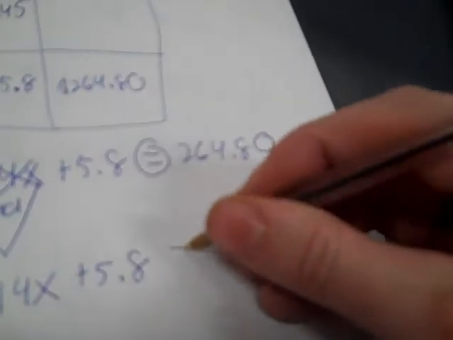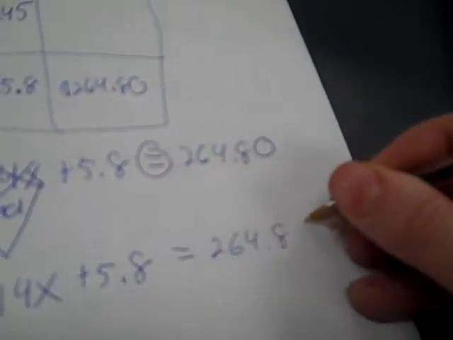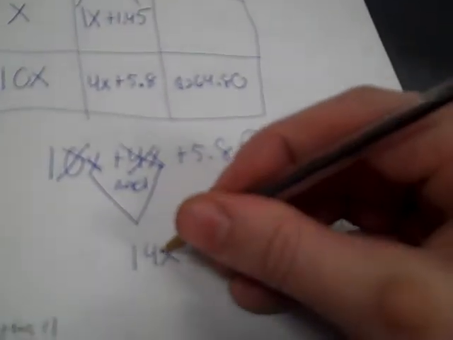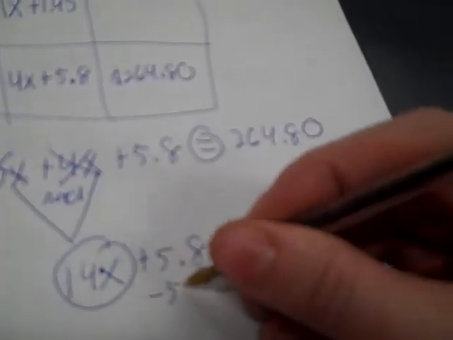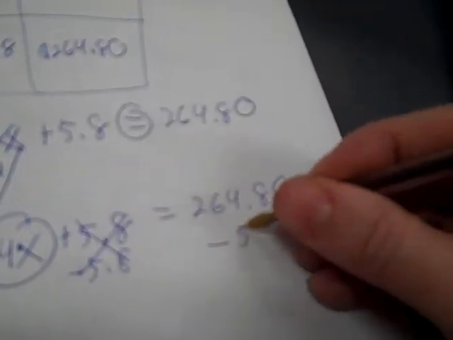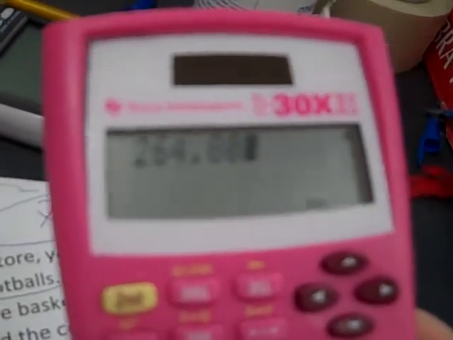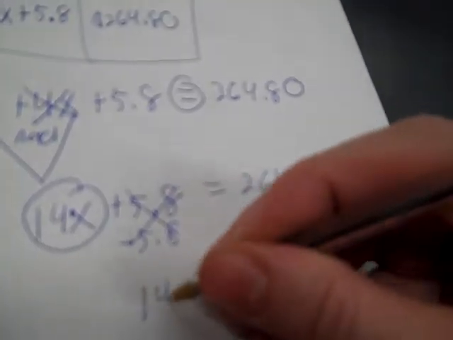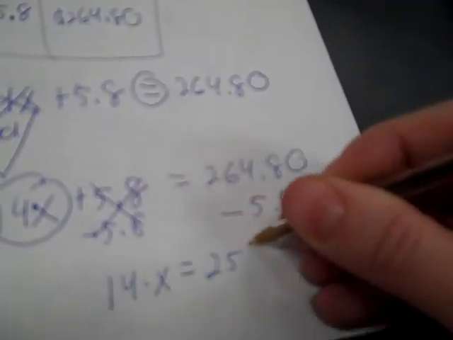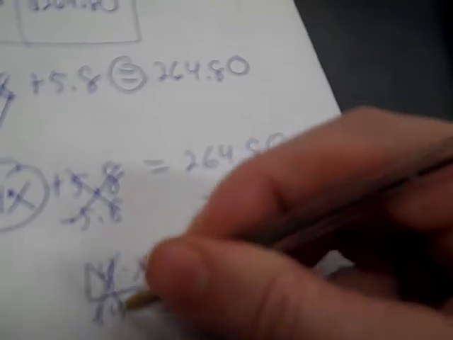Add, okay? So 10 plus 4 is 14X plus 5.8 equals 264.80. So I dot my 14X, I minus 5.8, and 264.80 minus 5.8 is 259. So 14x equals 259. Now I divide by 14.